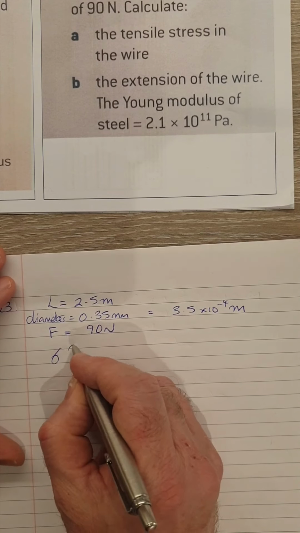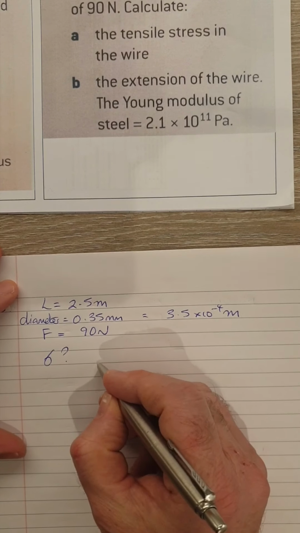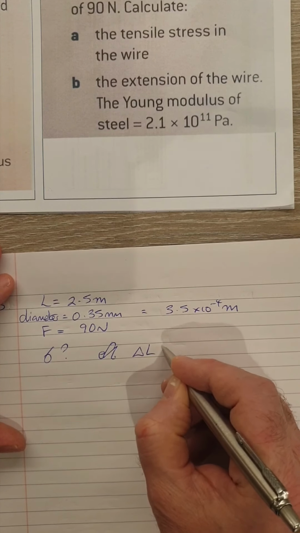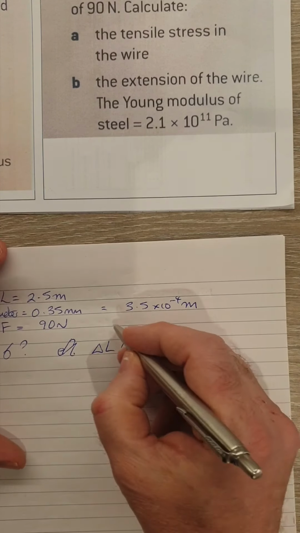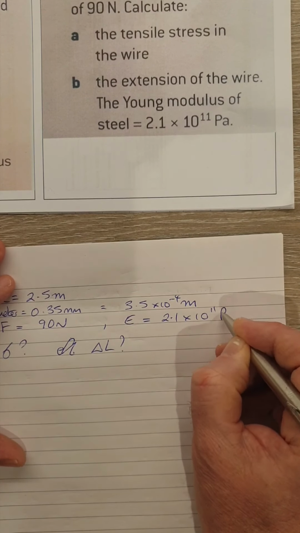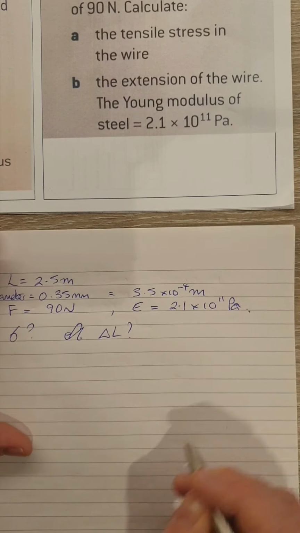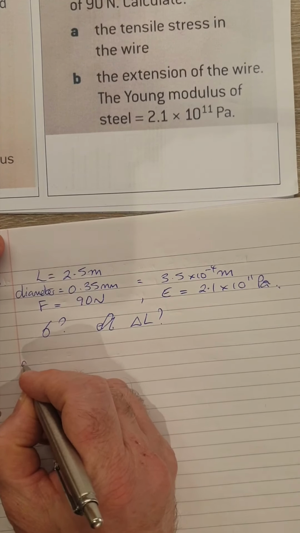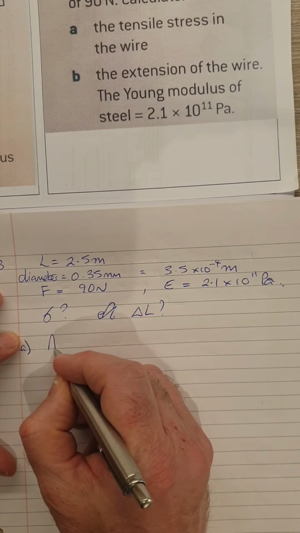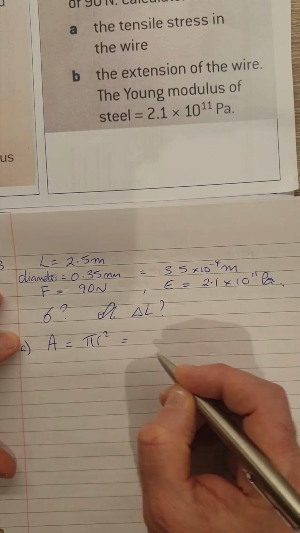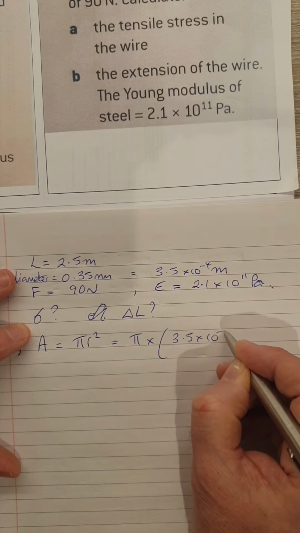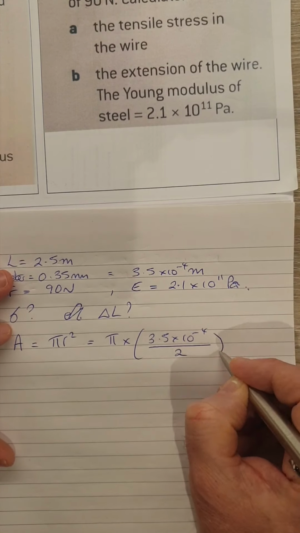I'm looking to calculate the tensile stress. I'm also looking to calculate the extension. Extension I can write as delta L. But I'm also told that Young's modulus is 2.1 by 10 to the 11 pascals. Okay, so let's do part A. We're looking to calculate the tensile stress. So the cross-sectional area, which is pi r squared, is equal to pi times 3.5 by 10 to the minus 4 divided by 2 all squared.